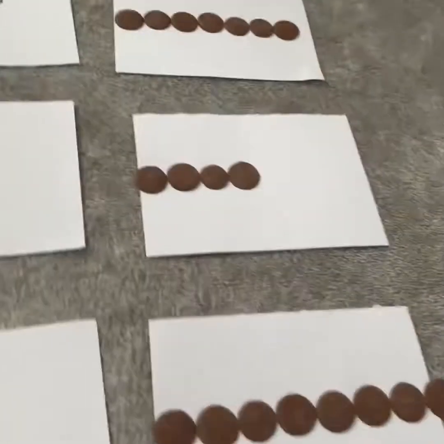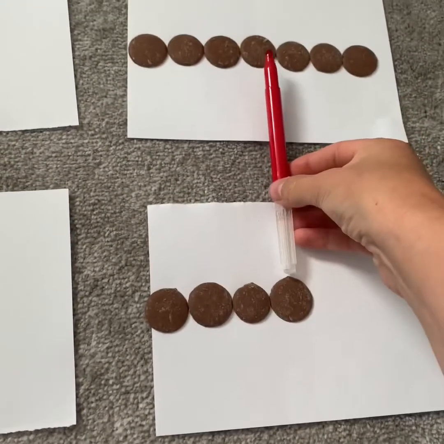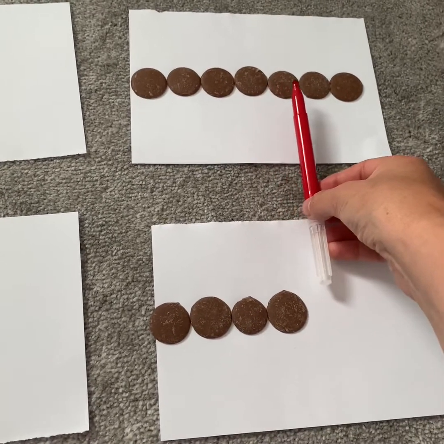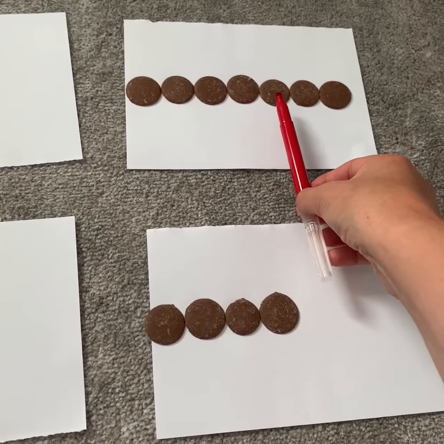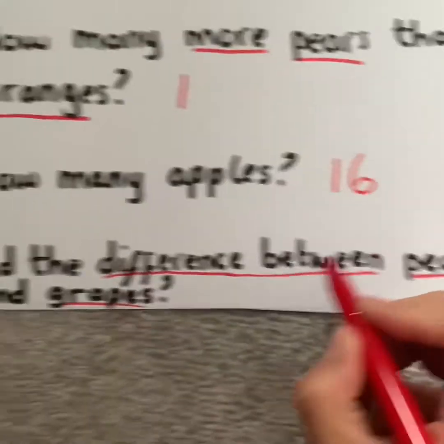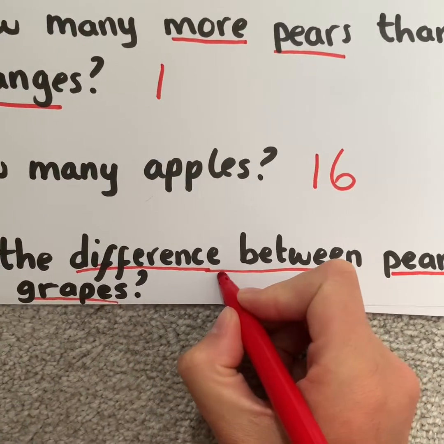Where are they the same till? So they've all got the same until this 4 here. So the difference is what comes after, which is these 3. So count in twos from these 3. So 2, 4, 6. So the difference between pears and grapes is 6.